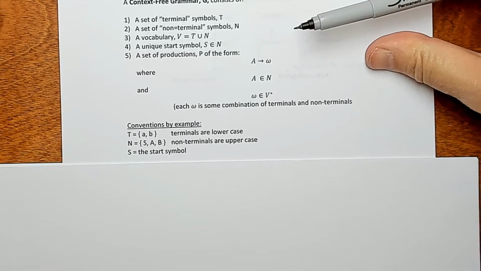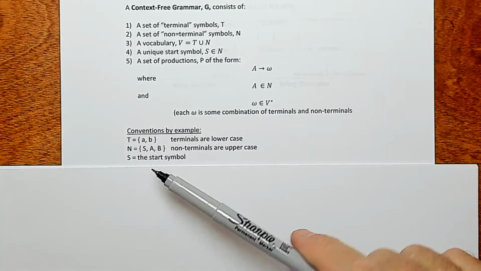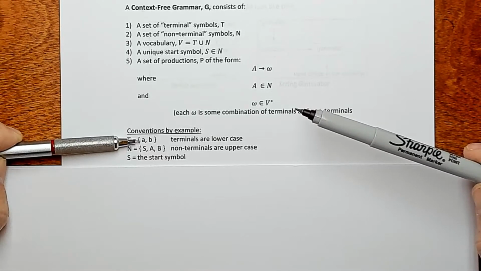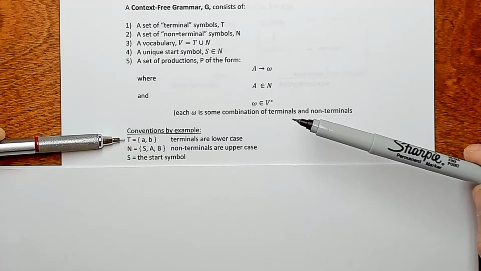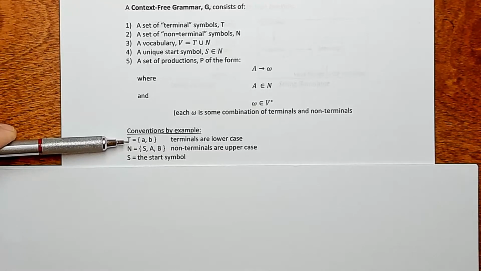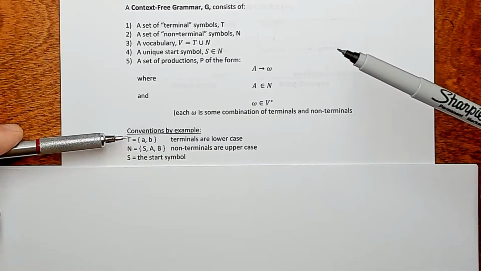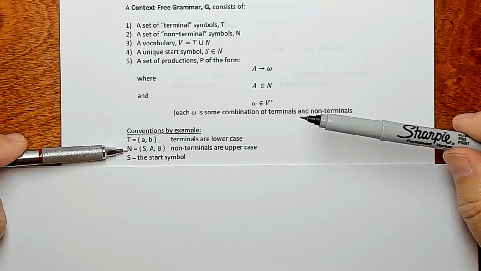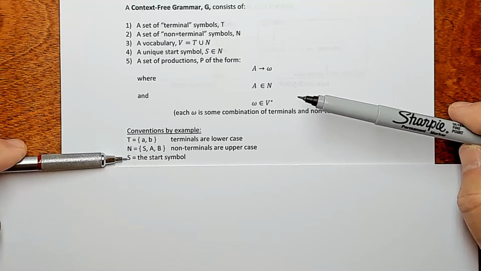So here's some conventions. We use lowercase letters at the start of the regular alphabet for terminal symbols. A terminal meaning we're done. We can't replace it anymore. It's terminal. It's the end. And then we use capital letters for non-terminals. We reserve the capital letter S for the start symbol.